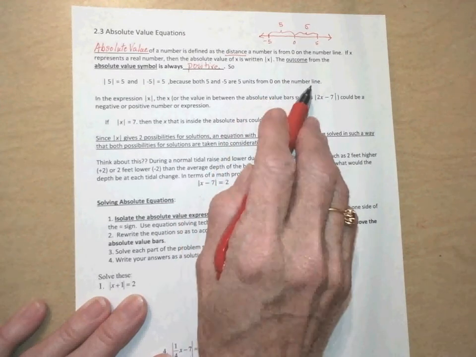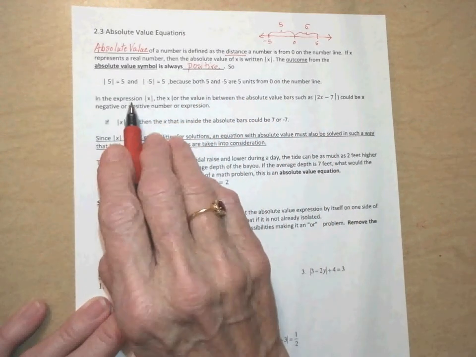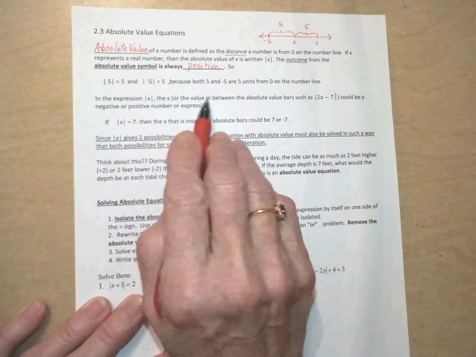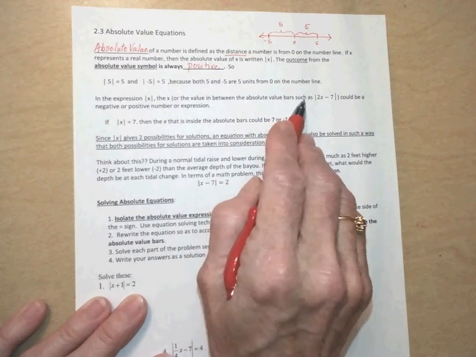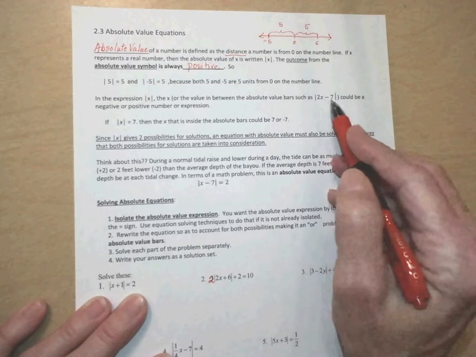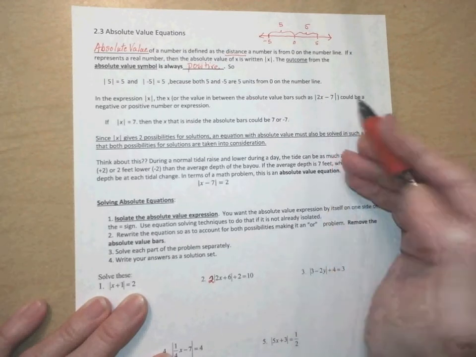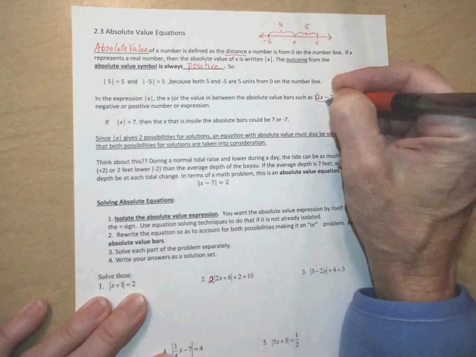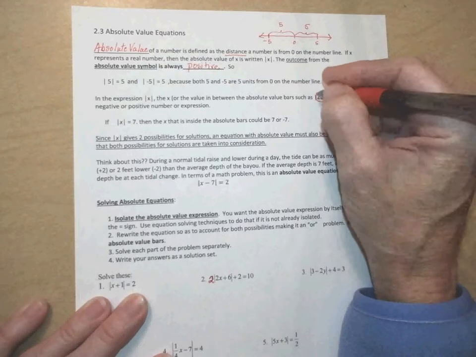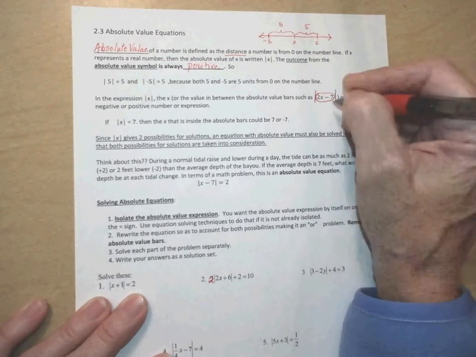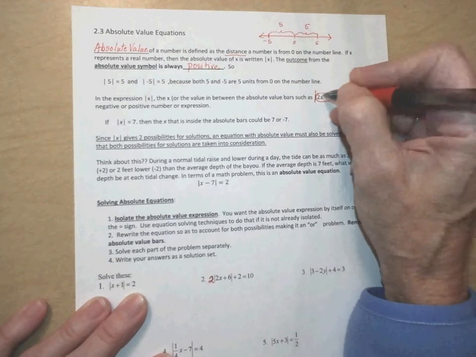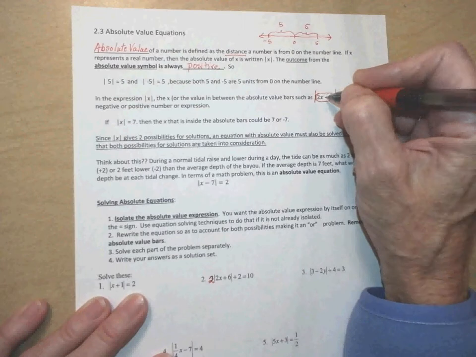We're measuring a distance. So when we see the expression, the absolute value of x, the value that you might have between those absolute value bars, such as 2x minus 7, whatever we have inside of these bars could have been a positive number, or it could have been a negative number. But when you find its absolute value, it's always going to come out to be a positive number, because again, we're measuring the distance of what's inside of these two bars.